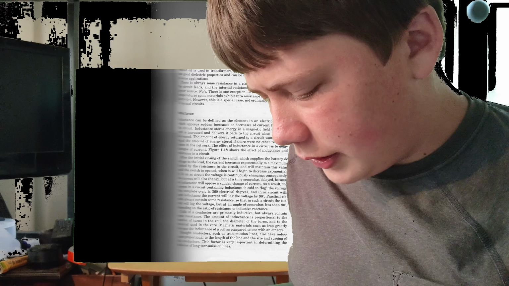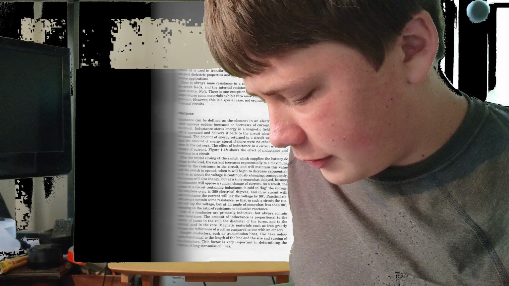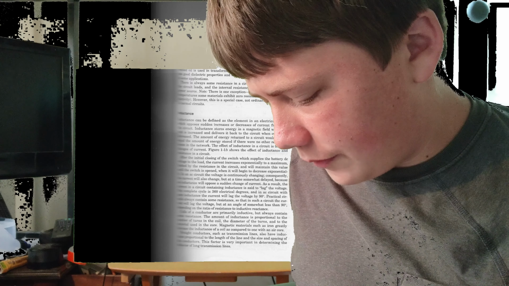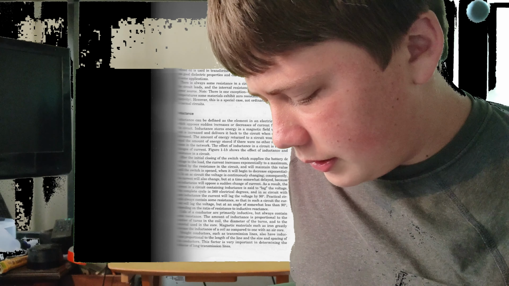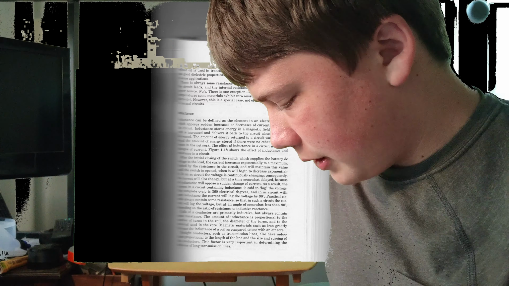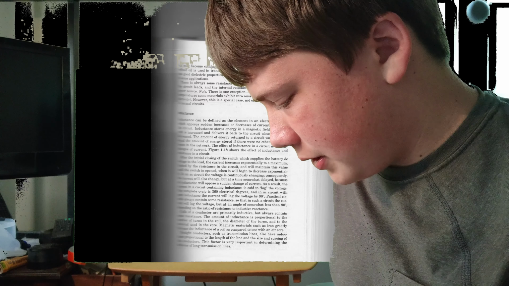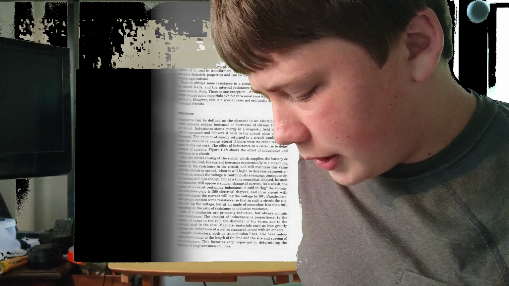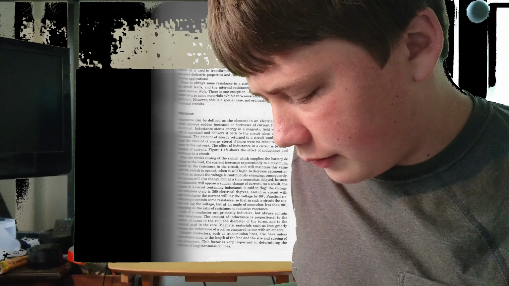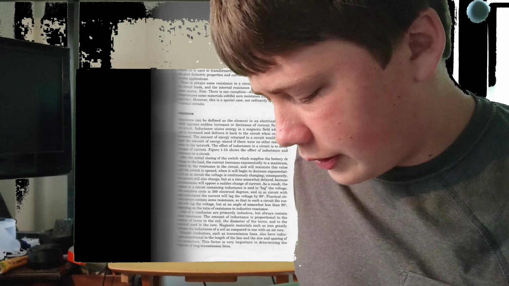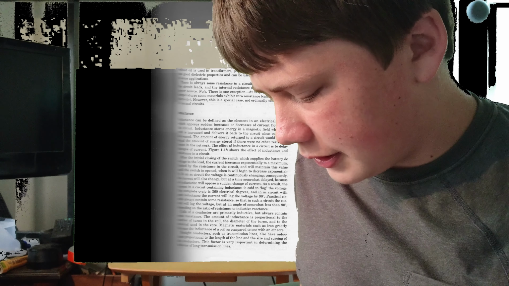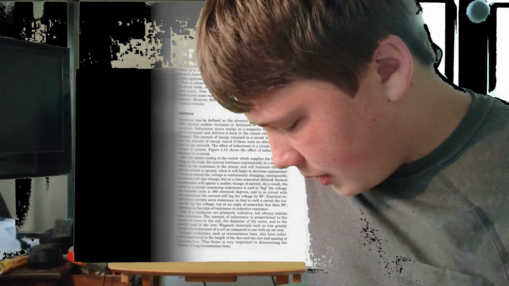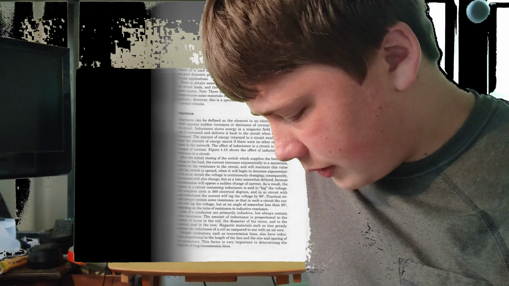Inductance. Inductance can be defined as the element in an electrical circuit which opposes sudden increases or decreases of current flowing in the circuit. Inductance stores energy in a magnetic field when current is increased and delivers it back to the circuit when current is decreased. The amount of energy returned to a circuit would exactly equal the amount of energy stored if there were no other resistance losses in the network. The effect of inductance is to delay the changes of current.